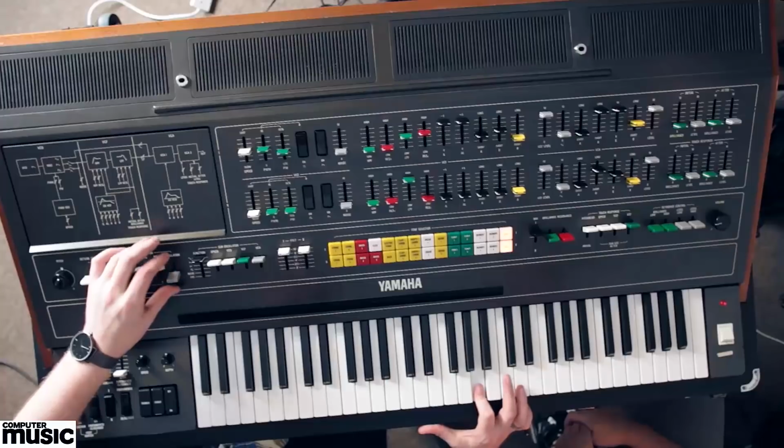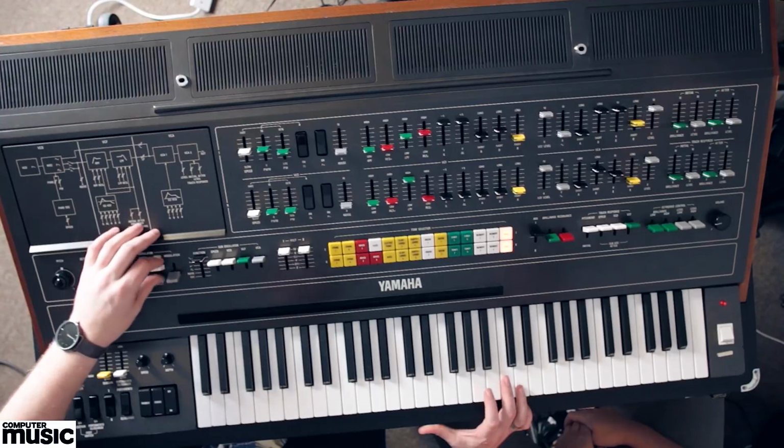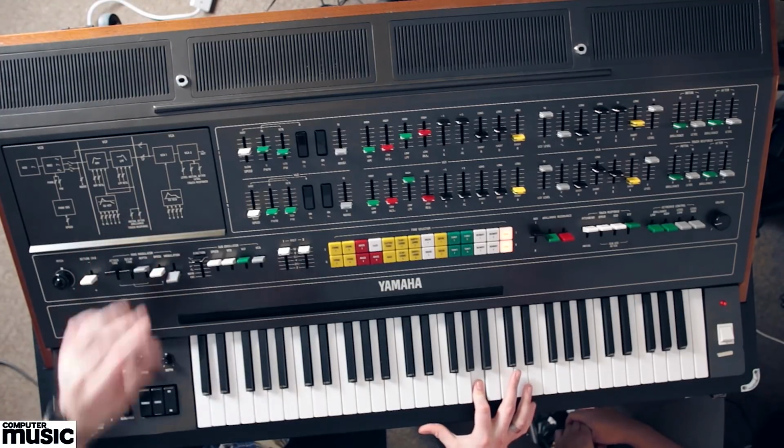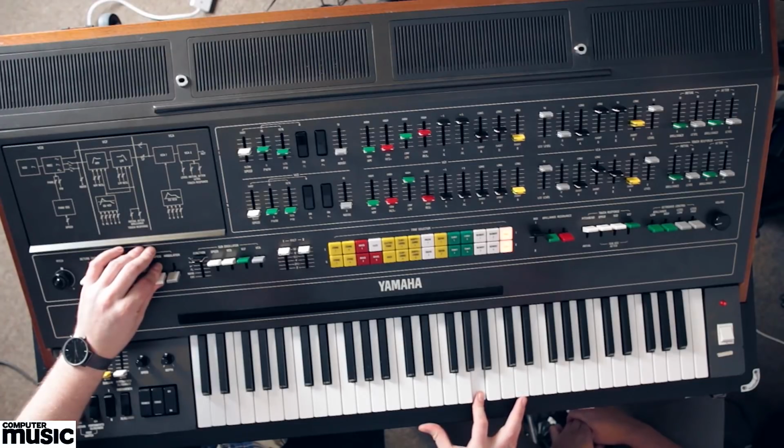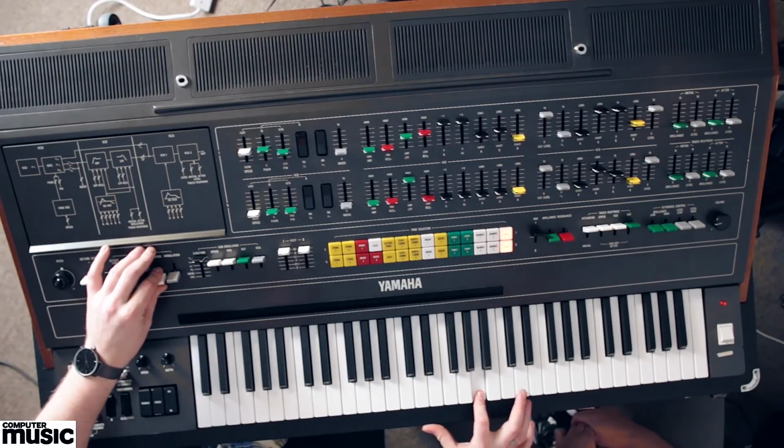So it's basically a ring modulator. Start with a simple sound. This mixes it in. Obviously at slow speeds, it's more of a tremolo. But obviously as we increase the speed, modulation. Classic ring mod sounds.